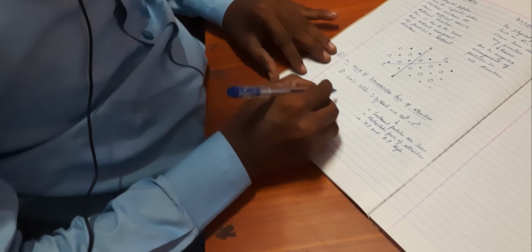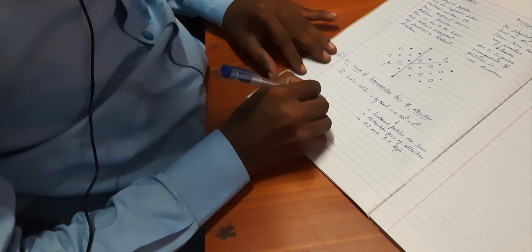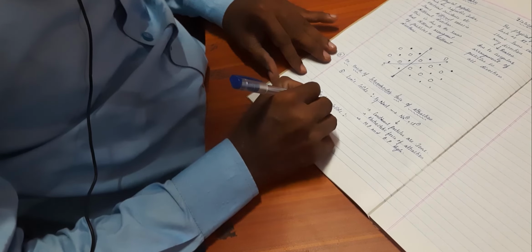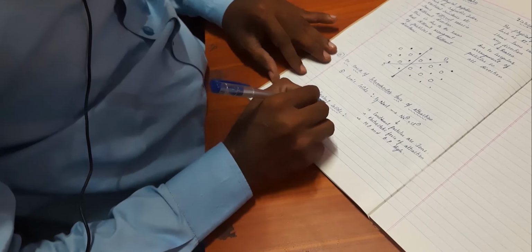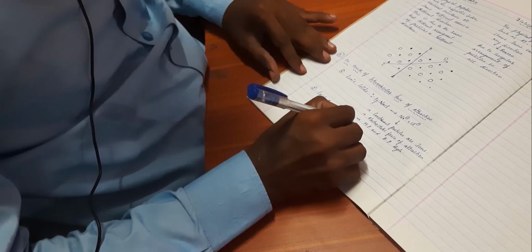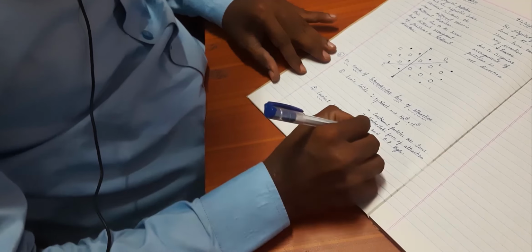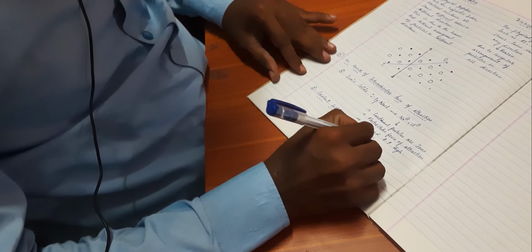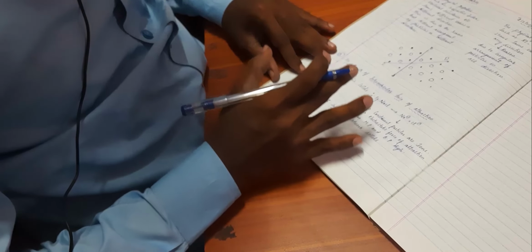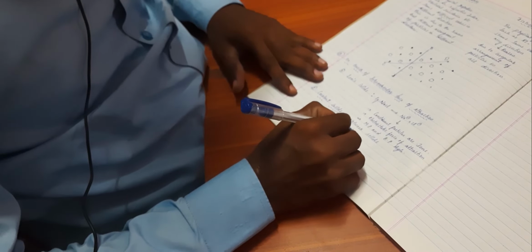Coming to the second type of solid, covalent solids. Covalent solids are also called network solids. The type of force of attraction present in covalent solids is a covalent bond.